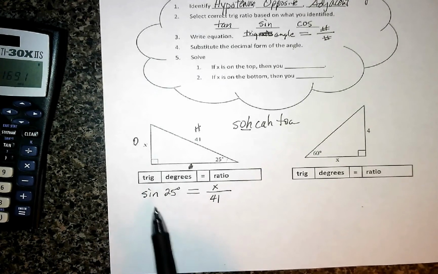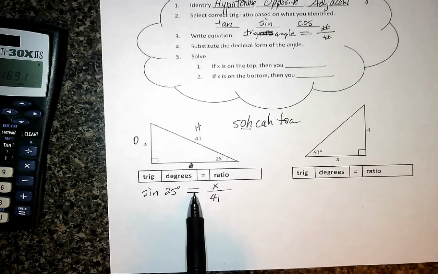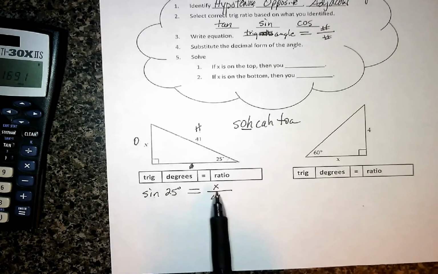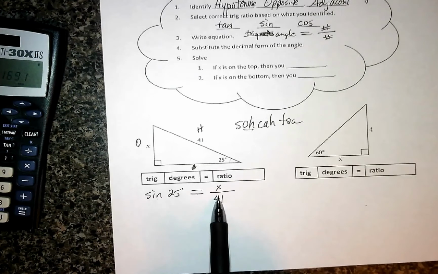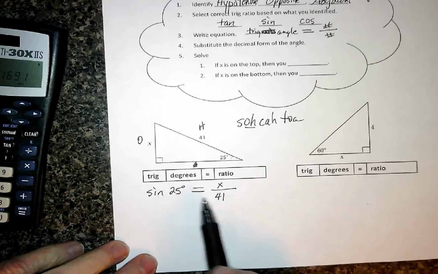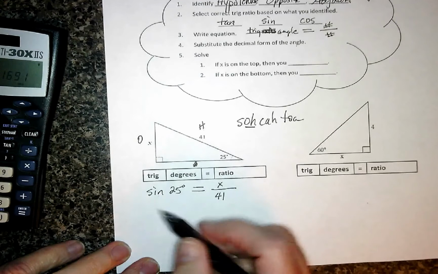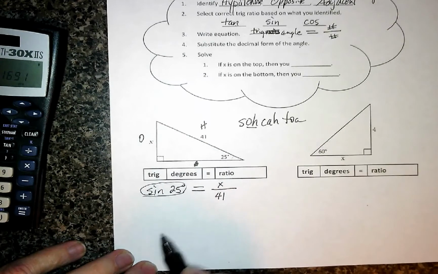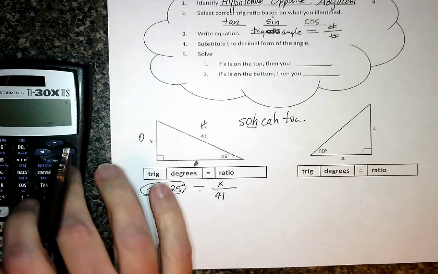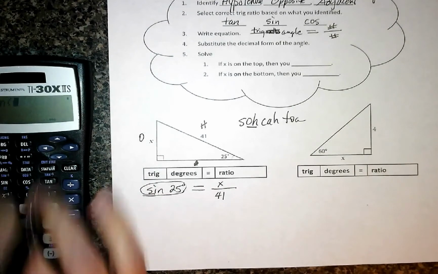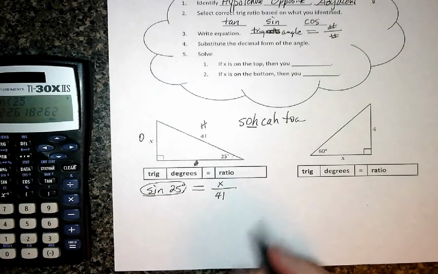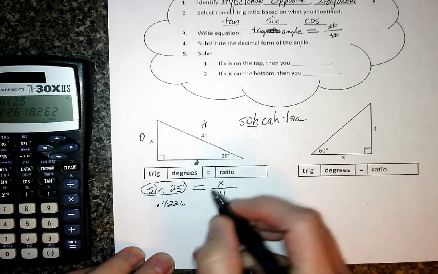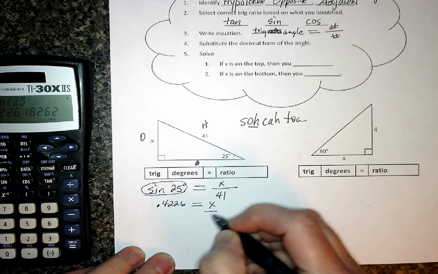Okay, so sine 25 equals ratio. Depending on what function you have here will determine what ratio you have over here. Now, to solve this thing, remember I said up above when we found those on our calculator, I'm going to replace the sine of 25 with this decimal. So go over to your calculator, we're going to find sine 25. I've got 0.4226 equals x over 41.